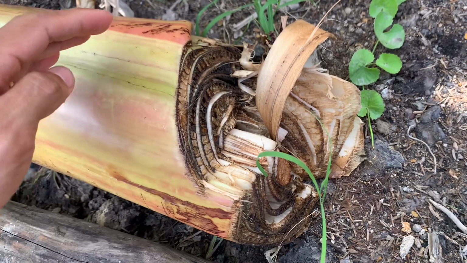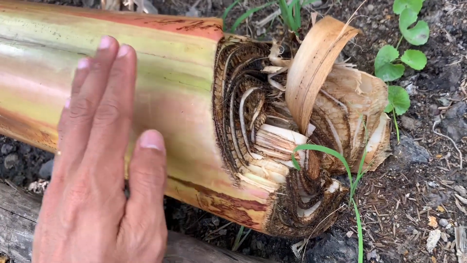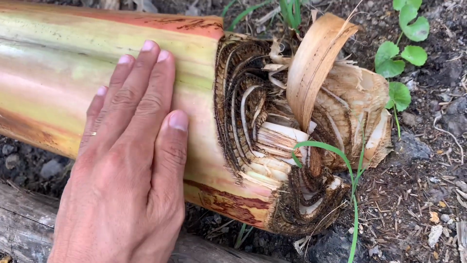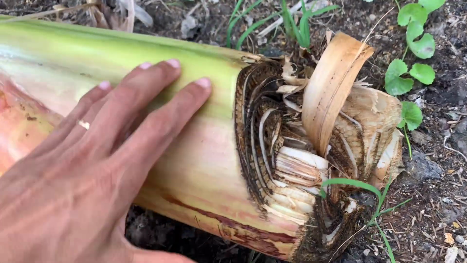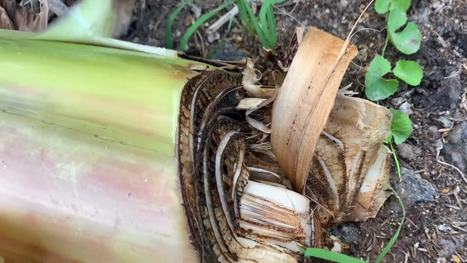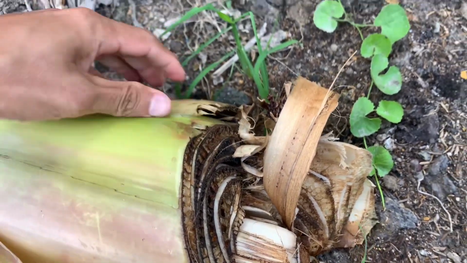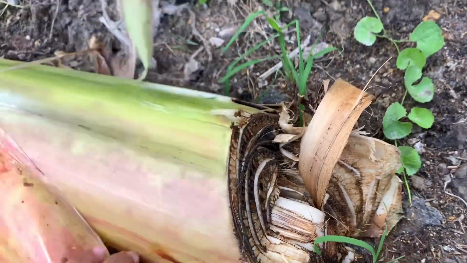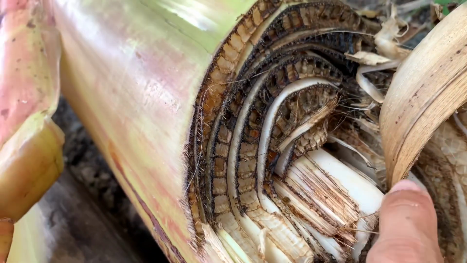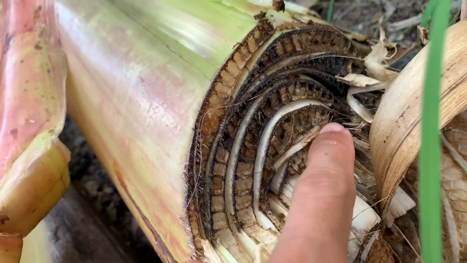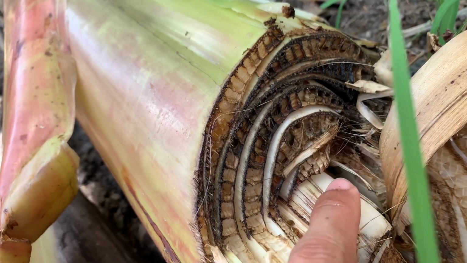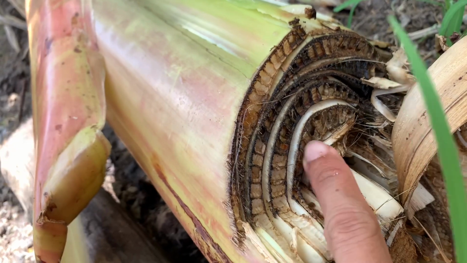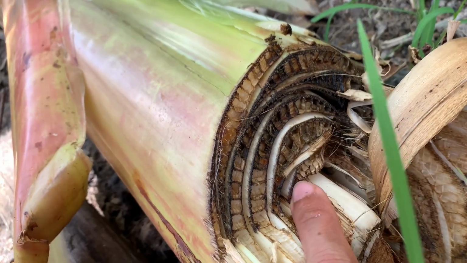All right, so we also can use the banana tree to make salad, same as the banana blossom or flower. But first we have to take some of these layers off. Okay, we have to take this off. Take the skin off, and in the middle, this part is really nice. It's very juicy, tasty, and very soft. So that's why people collect this one to make salad.